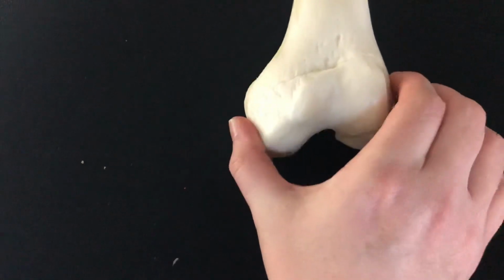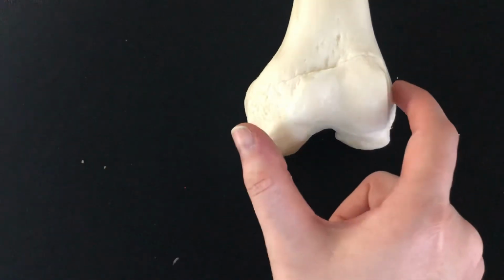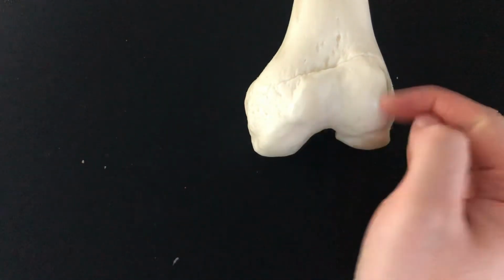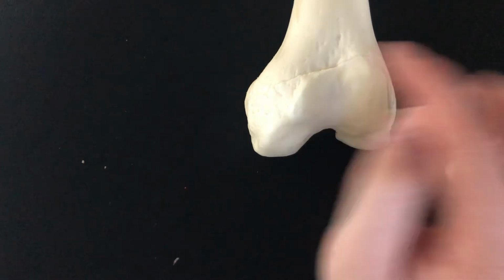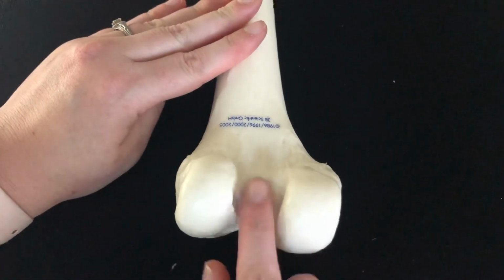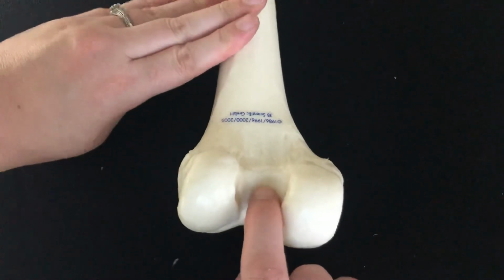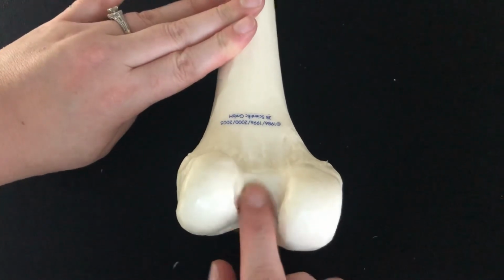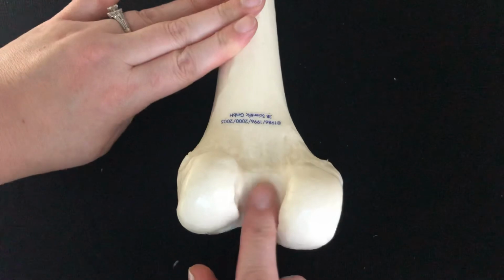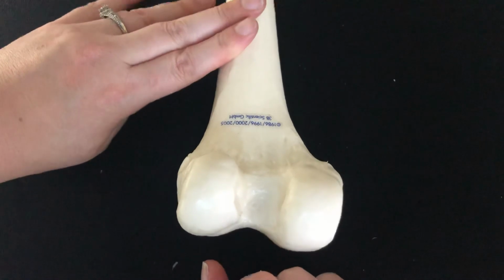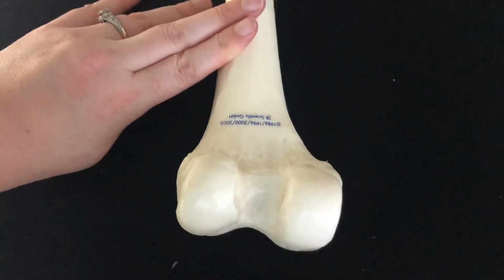And just like we saw with the humerus, superior to the smooth condyles, we have a rougher epicondyle on top. So lateral epicondyle, medial epicondyle. And if we flip over, we can see our lateral and medial condyles a little bit more clearly. And then we see that in between the two, we have a little depression here called the intercondylar fossa. And this is where some important ligamentous components of the knee are going to be found within that joint.